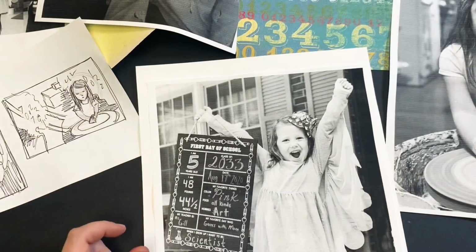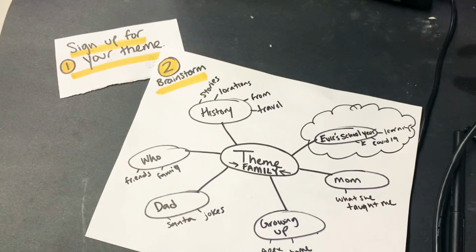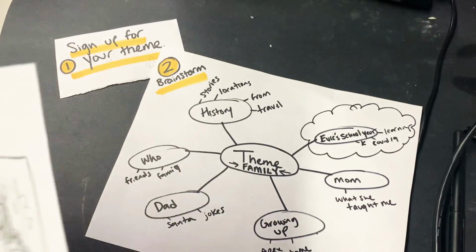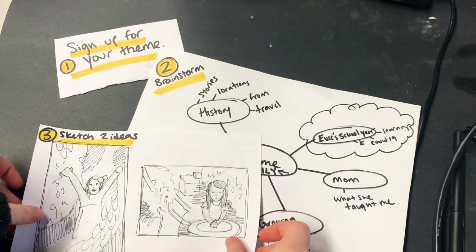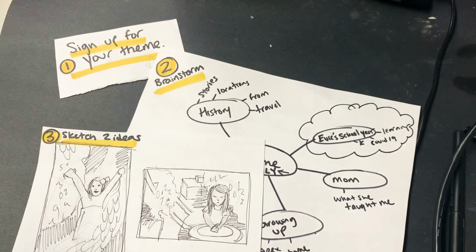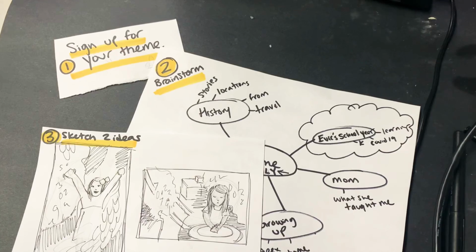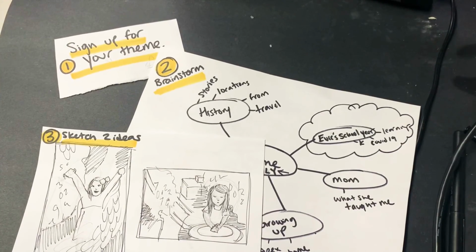Okay, let's look at what to complete today. Number 1, you're going to sign up for your theme in the Google Doc in the classroom. Then you are going to do some brainstorming with your theme. And then 3rd, you are going to sketch out your ideas. So these are compositional sketches, to figure out exactly where everything is going to lay out. You've got this.